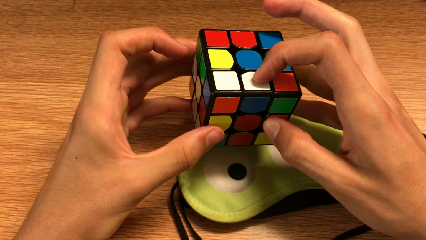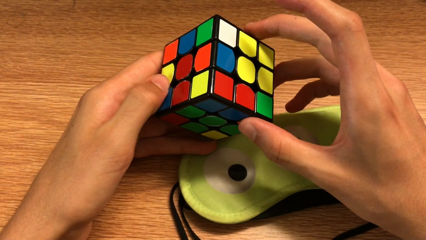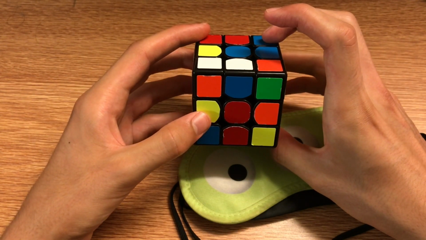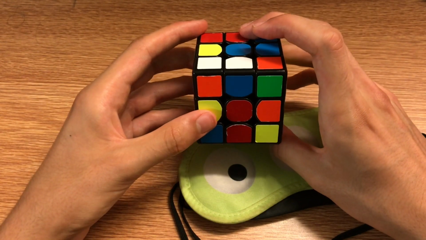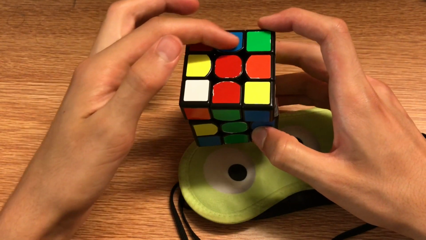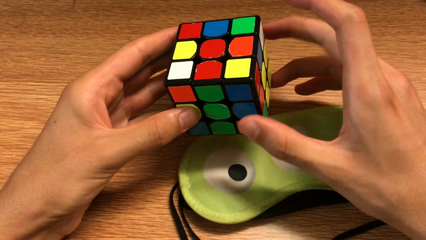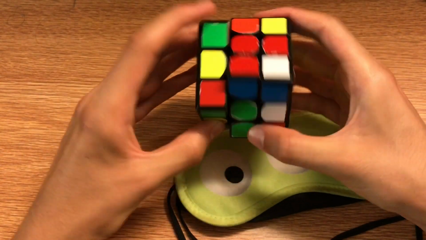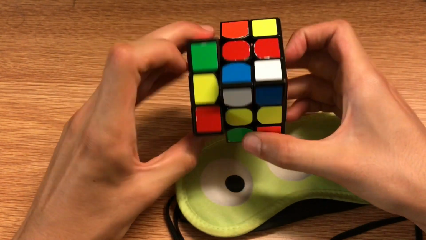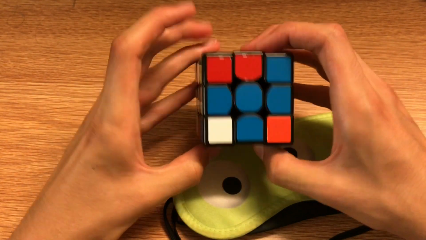So I have UF to LU to DR. And this kind of mirrors a DF alg. If we do an RW prime setup, we have an interchange here, and I can insert like this. That's actually the wrong direction, but you get the point.